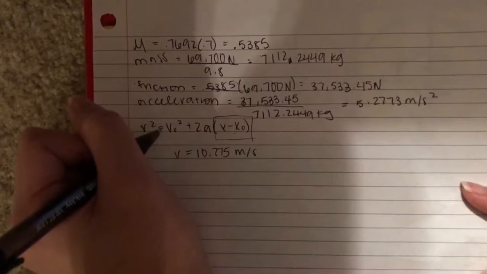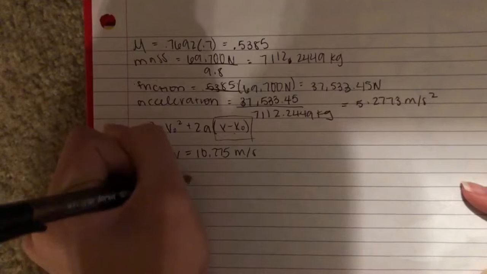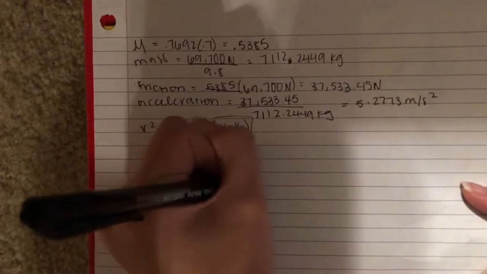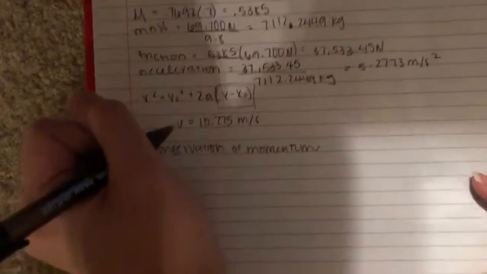Lastly, by using the conservation of momentum, we can find the speed before the collision.